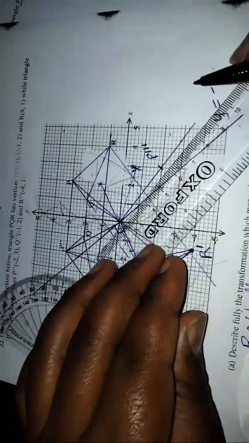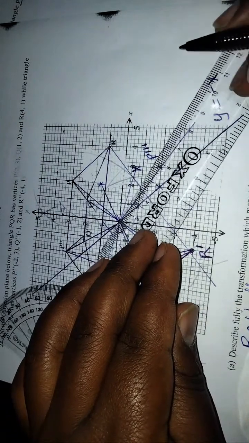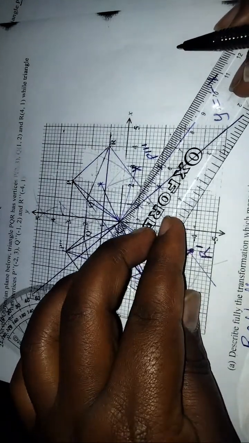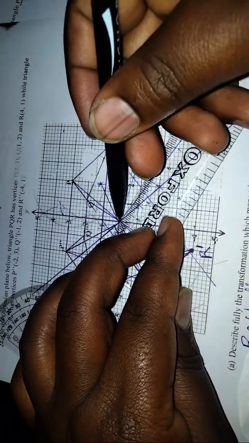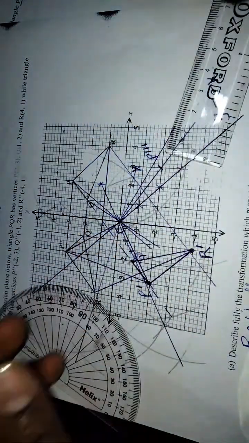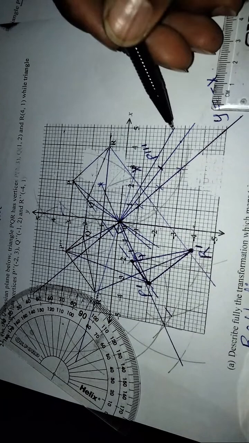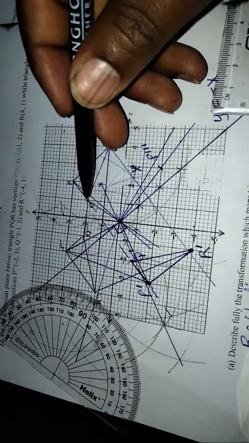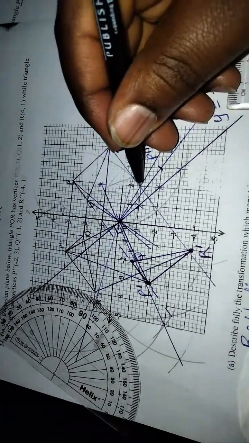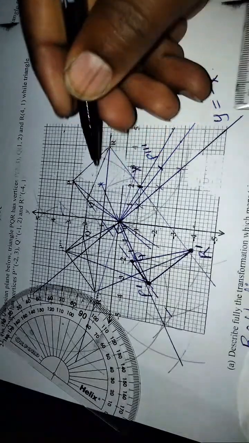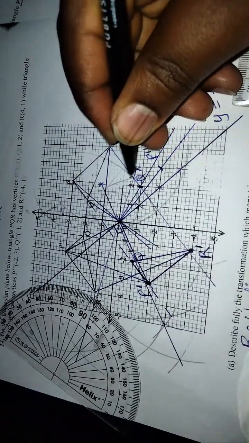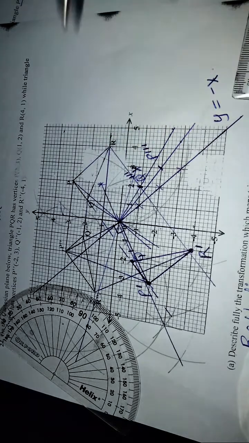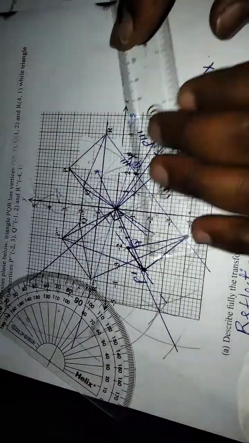Then I produce this length. Then along this line, I need to take an equal distance so that this is where Q triple prime will be.